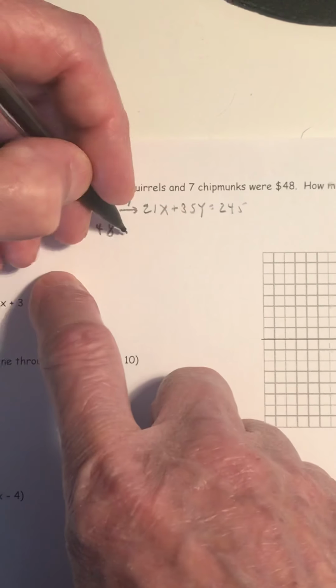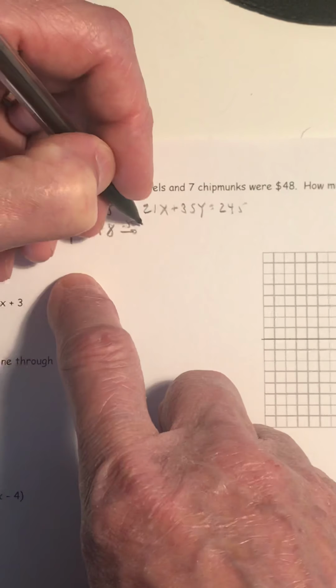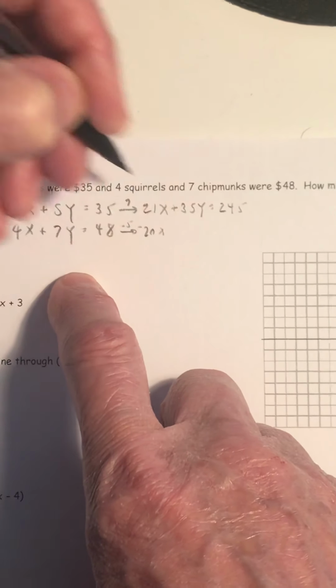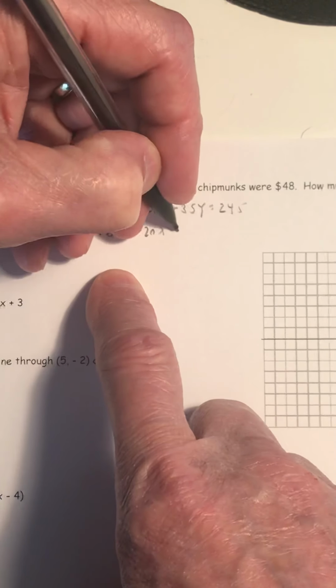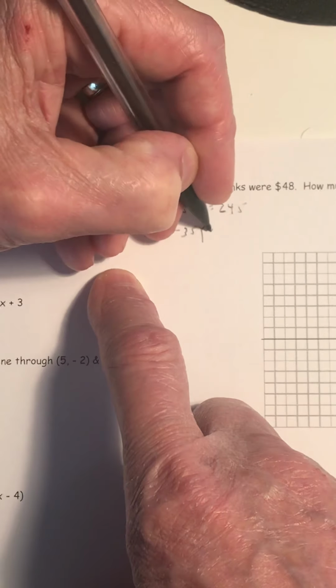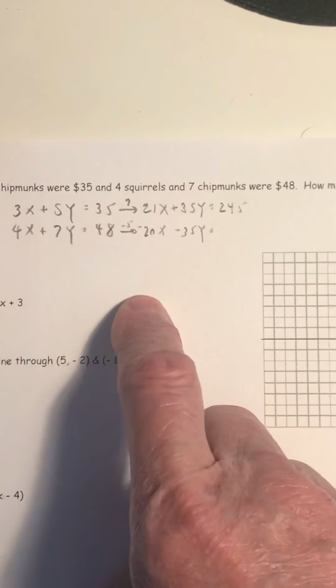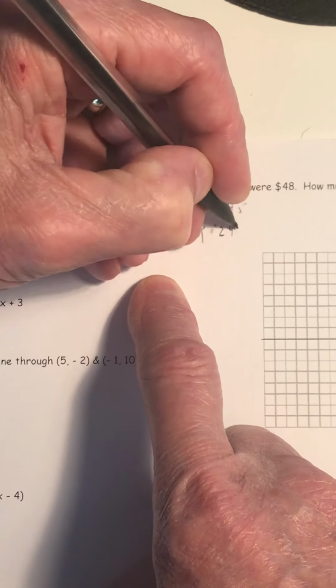Now, negative 5 times the bottom equation, it'll give me negative 20x and negative 35y. Here's the opposites that I want. And negative 5 times 48, that'll be negative 240.